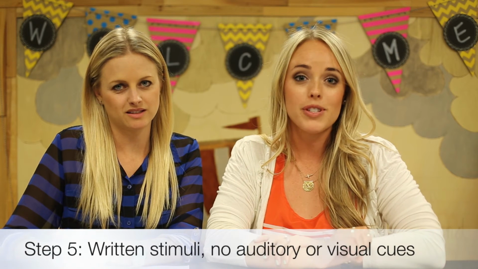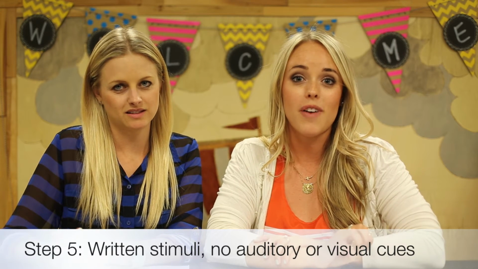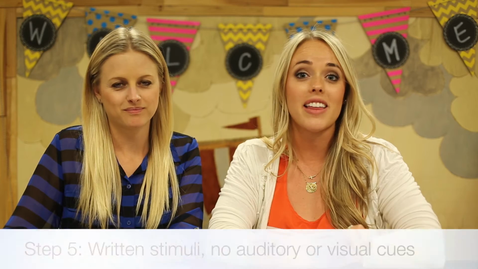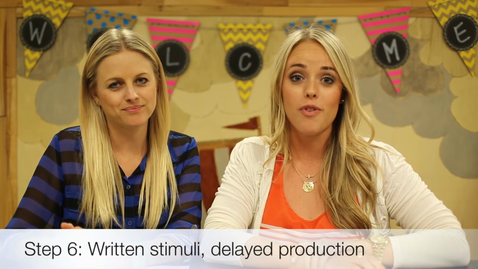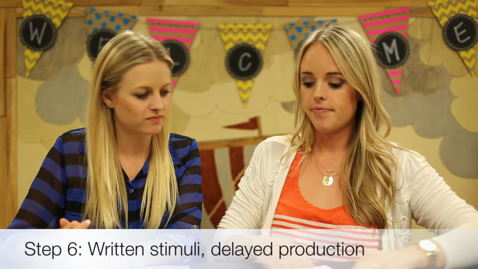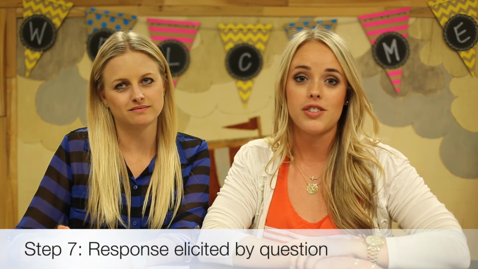Great job. Step 5. Written stimuli are presented without auditory or visual cues, followed by patient production while looking at the written stimuli. Coffee. Step 6. Written stimuli with delayed production following removal of the written stimuli. Coffee. Good.